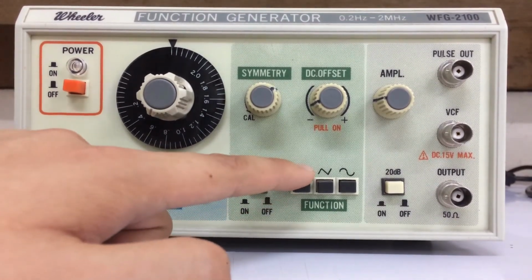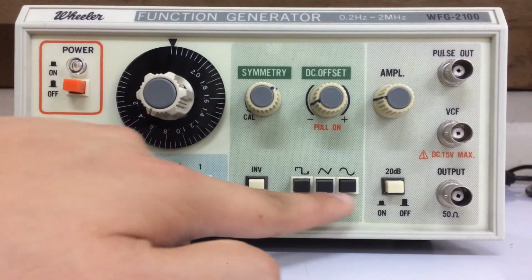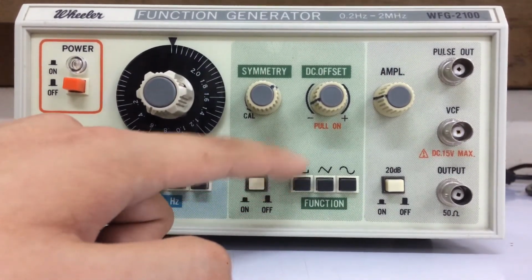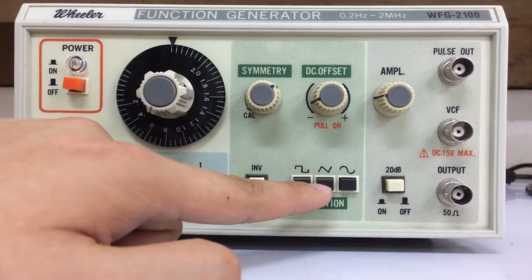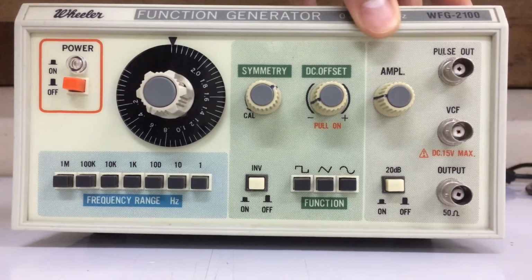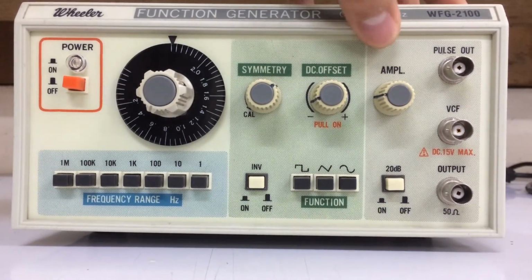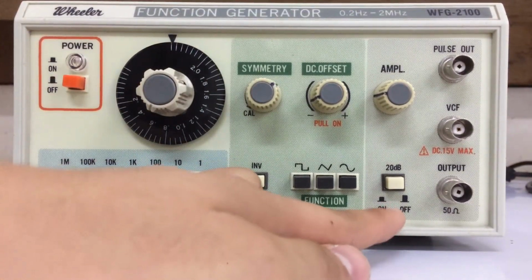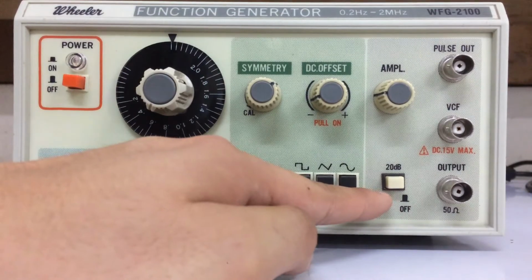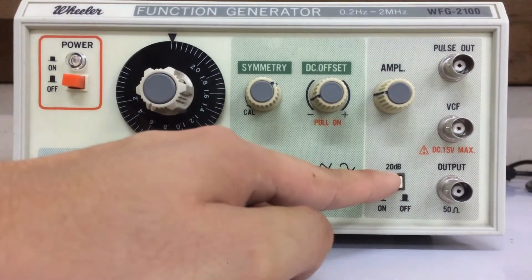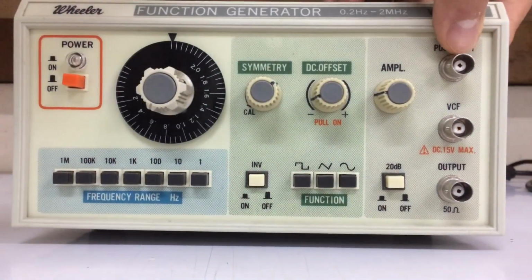And now next we have here the functions for selecting the kind of waves. First we have here the square wave. Next here is the sawtooth wave. And lastly the sine wave. Next here we have the amplitude knob. This knob is used to adjust the magnitude of the waveform. Here below we have the 20 decibels button. If you turn this button on, the signal power of decibels will be set to 20.